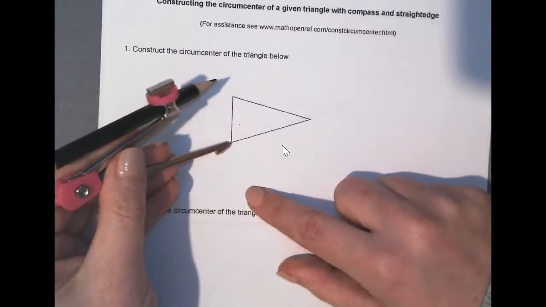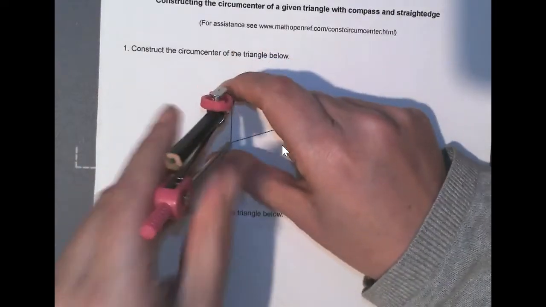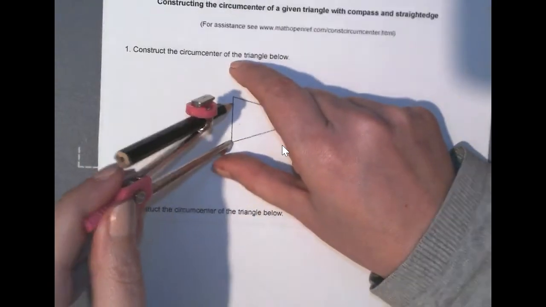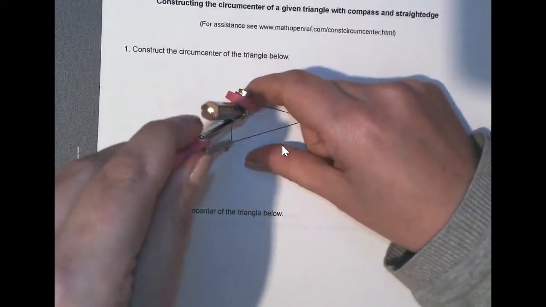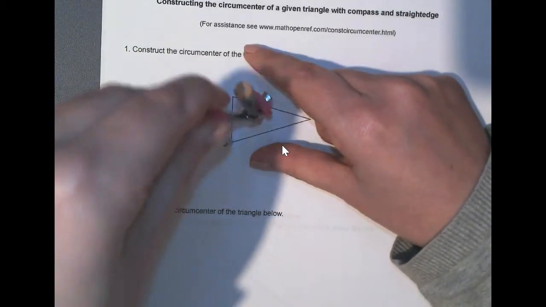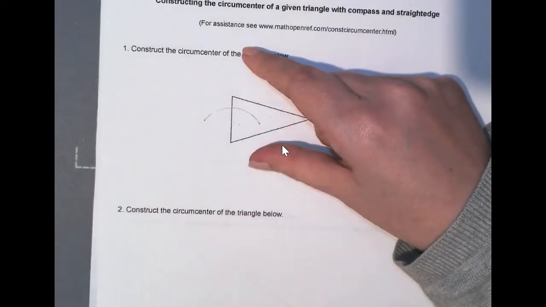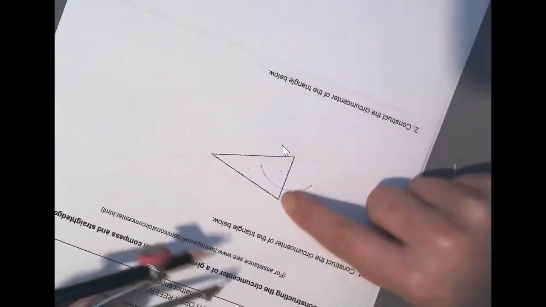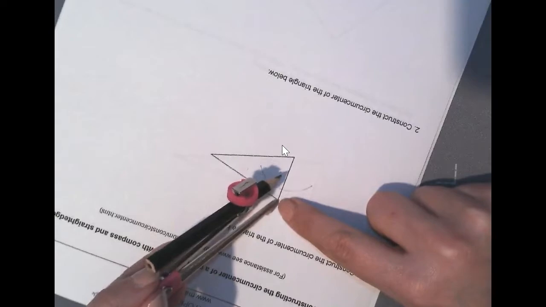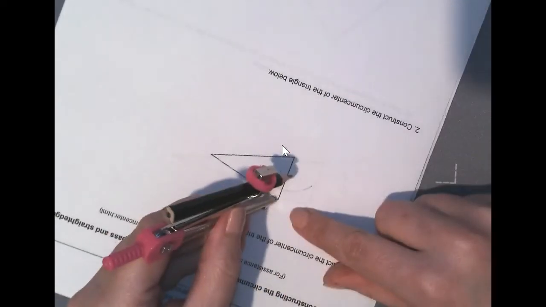So bisect this. You put the needle into one corner and you draw an arc that's just a little bit over halfway of the line, like so. And then I go to the corner on the opposite side of that line. You can see I swung my page around just for convenience.